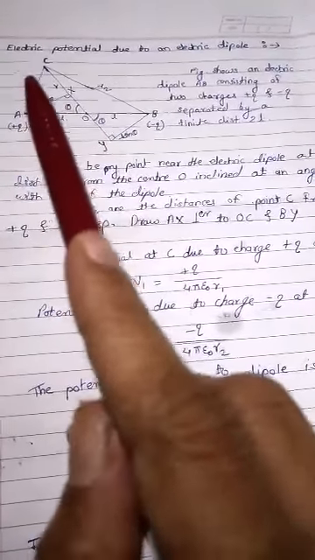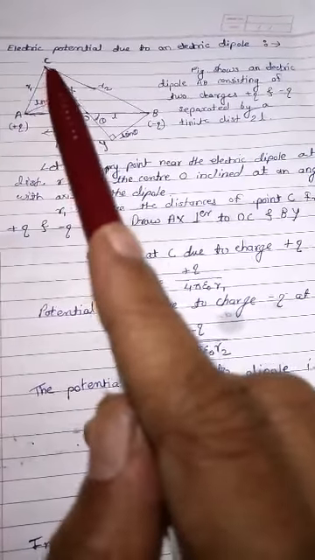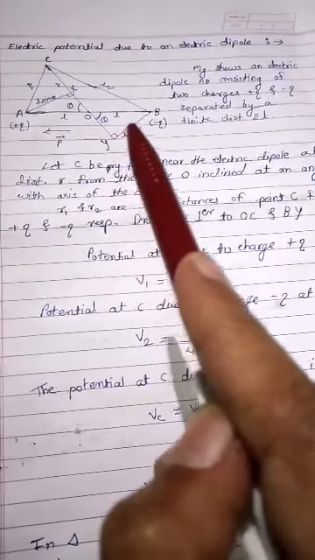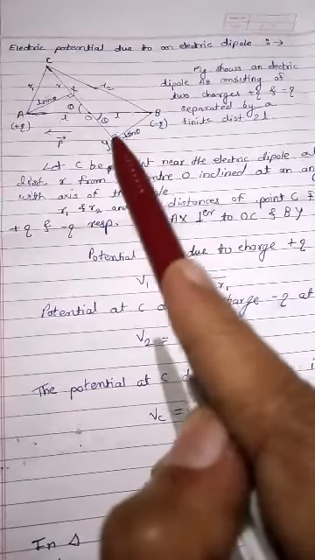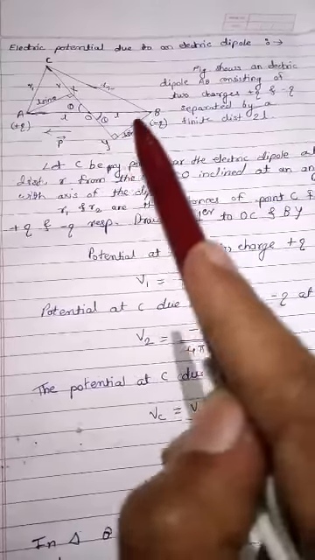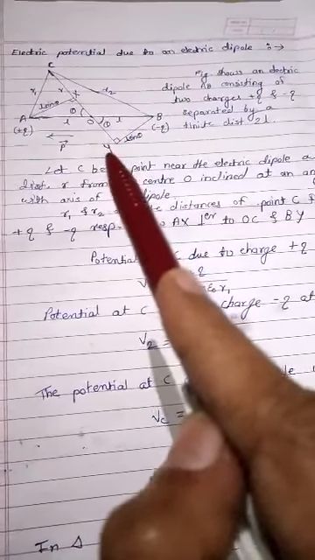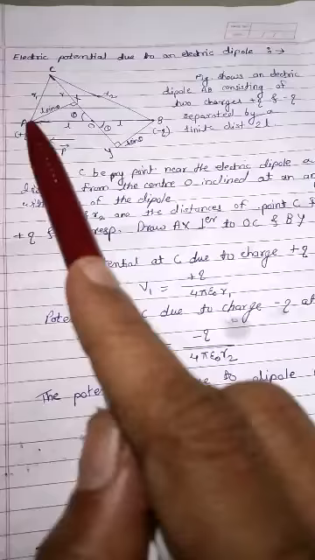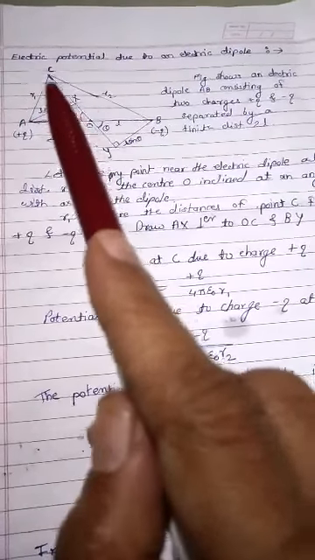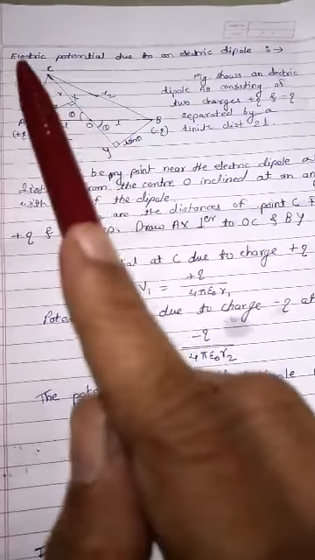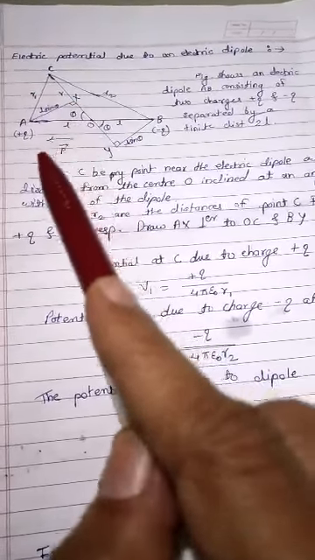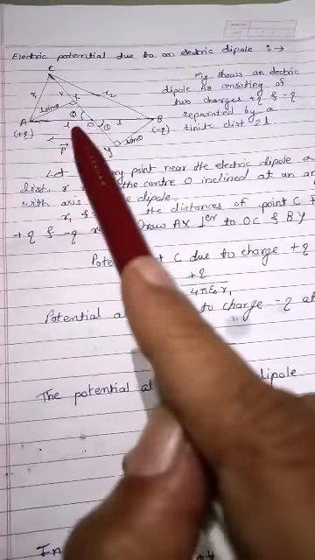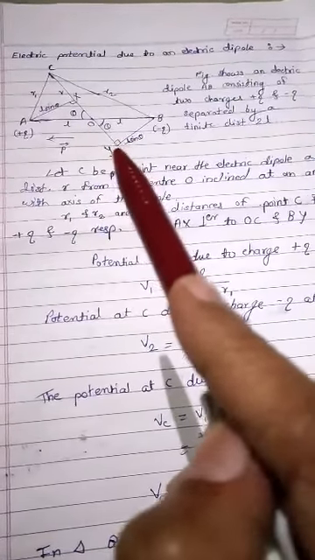Now draw a line from point C to point O and extend it up to point Y. So here, YB is perpendicular to the point B. Then at point A, draw another perpendicular line to join the YC line at point X.